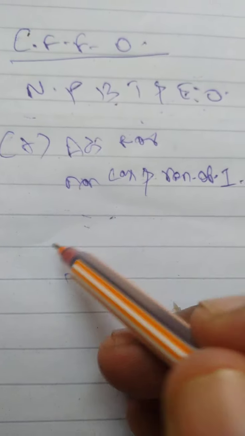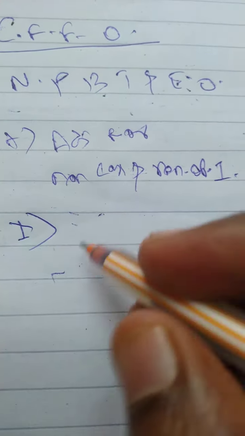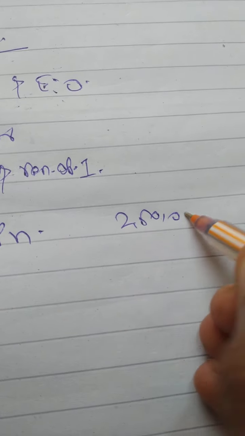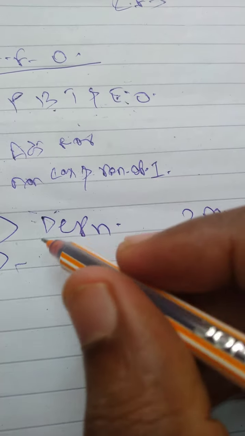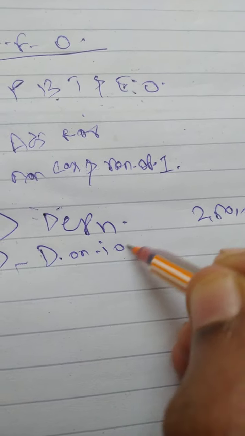Non-cash expenses in the question. What is the non-cash expense? First item. What is the first item? Depreciation is given directly in the question. You can write down depreciation 2,50,000. What is the next item in the question? Discount on issue of debentures.